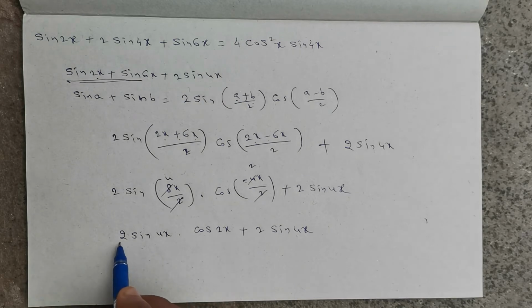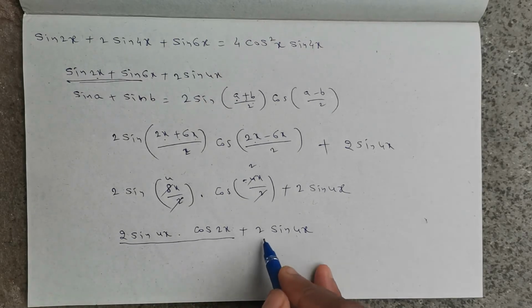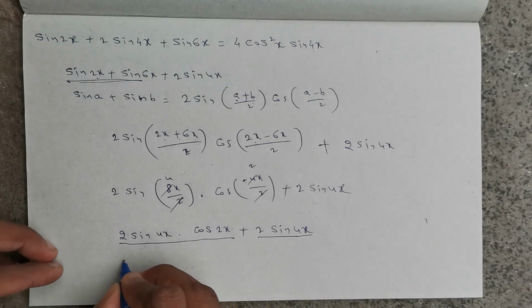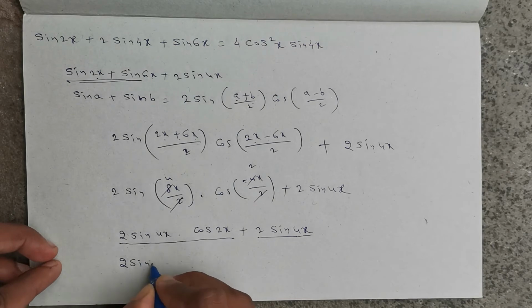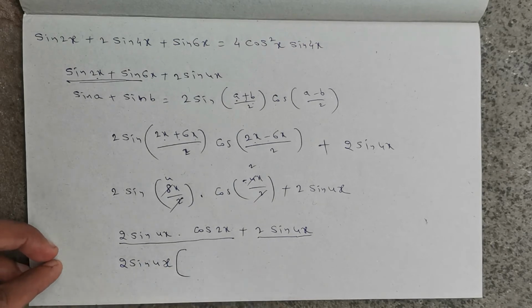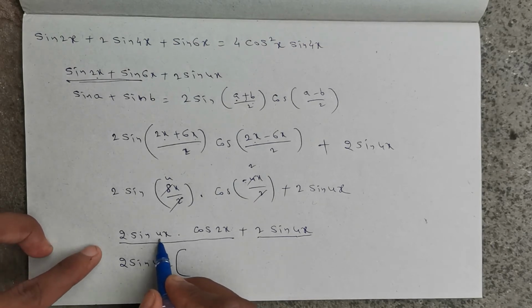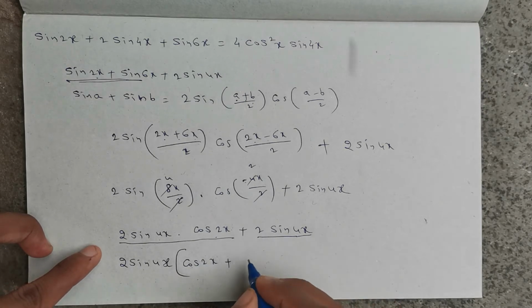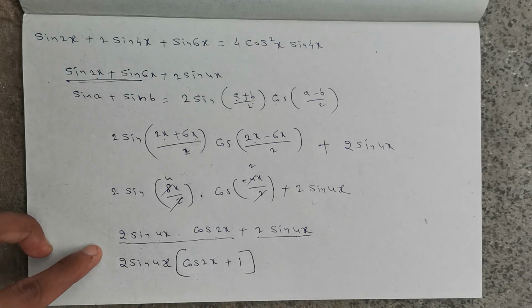In this total term, 2 into sin 4x is there, and in the second term also 2 into sin 4x is there. So I am taking 2 sin 4x common. Then we remain with cos 2x plus 1.